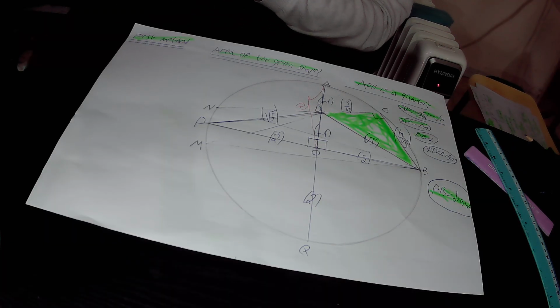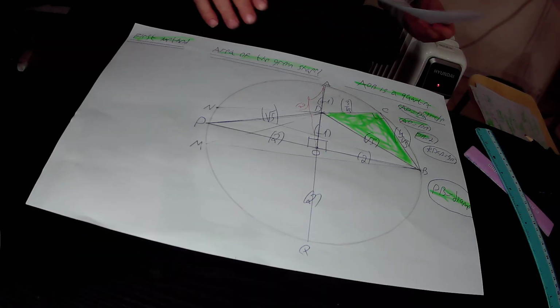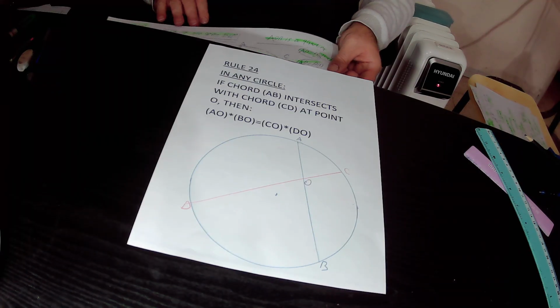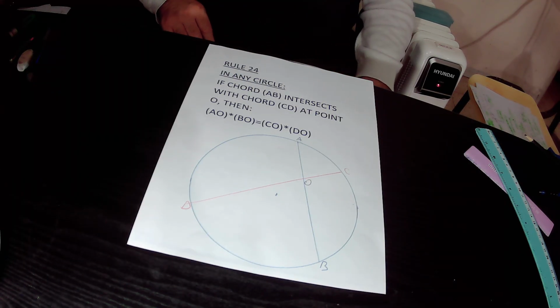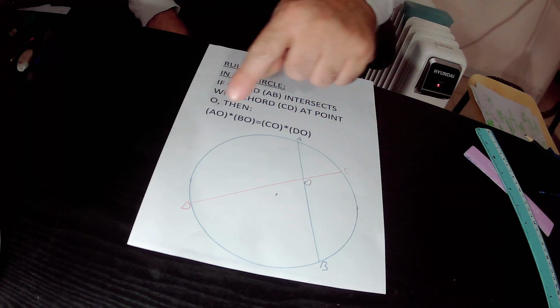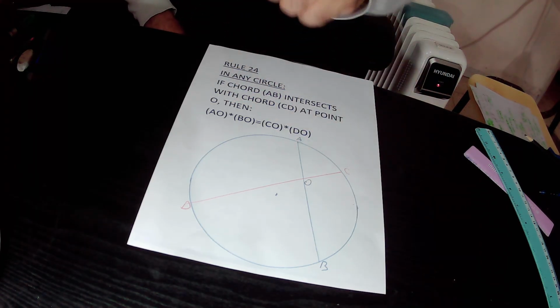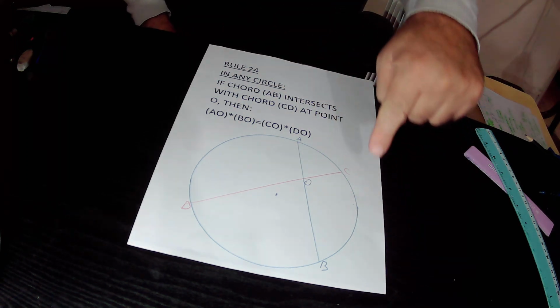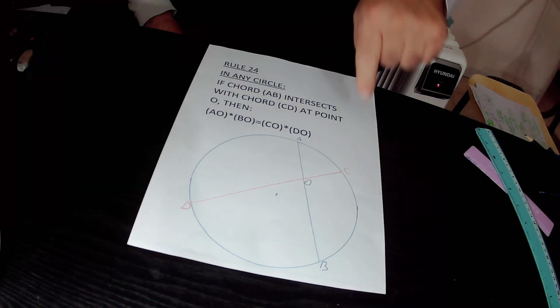According to rule 24, if chord AB intersects with chord CD at point O, then AO times OB equals CO times OD. Again, AO times OB equals CO times OD. So in the drawing circle, this is chord AB that intersects with chord CD at point O.